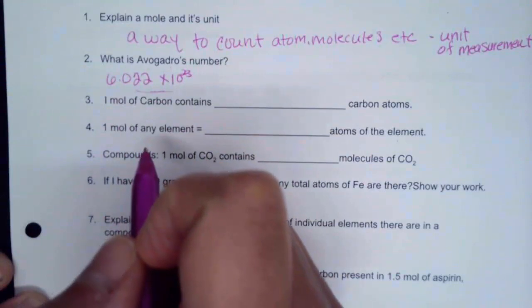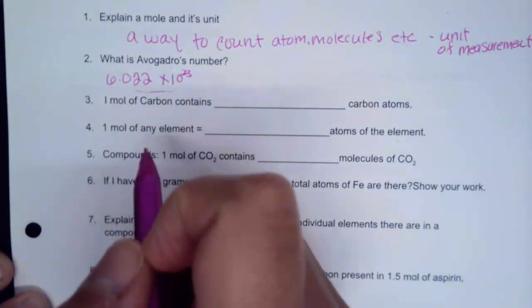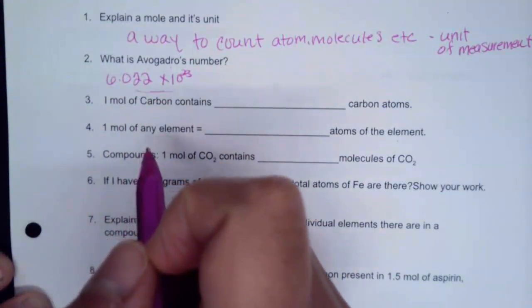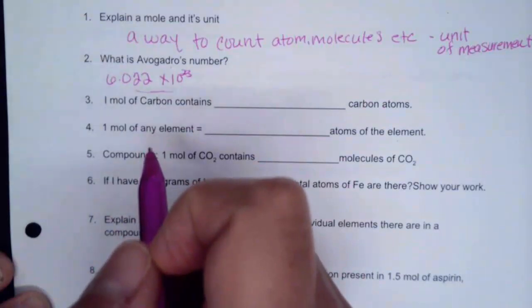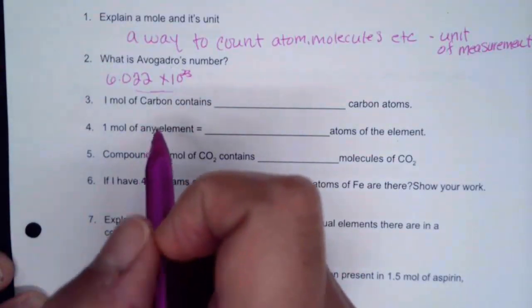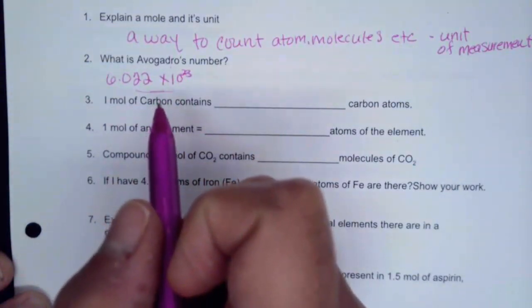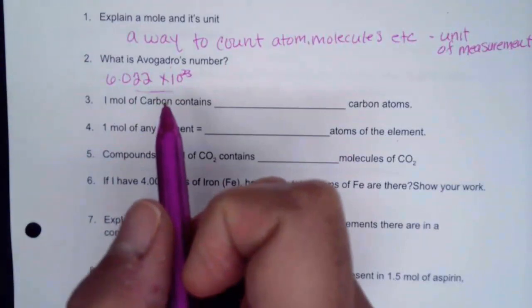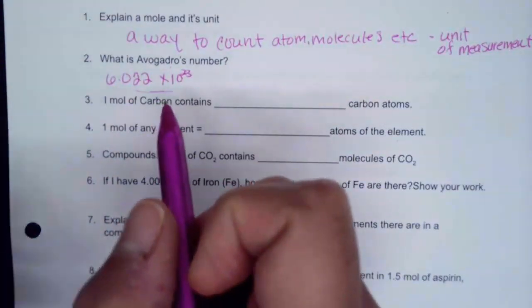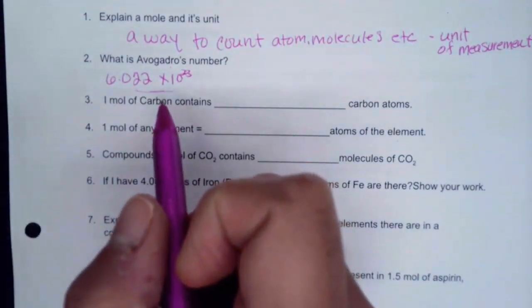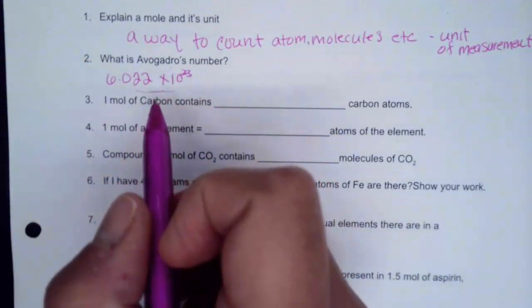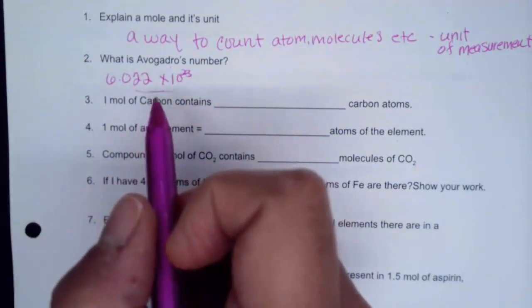It's a super big number because atoms are really, really small. So it's going to take a whole bunch of atoms to provide enough material to actually weigh. We can't just weigh an atom. It's too small. And by the time we accumulate enough atoms to measure on a scale, that's a lot of atoms that we would need. So we use this number as our starting point.